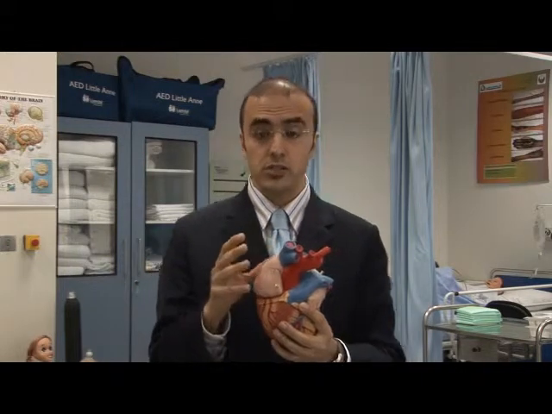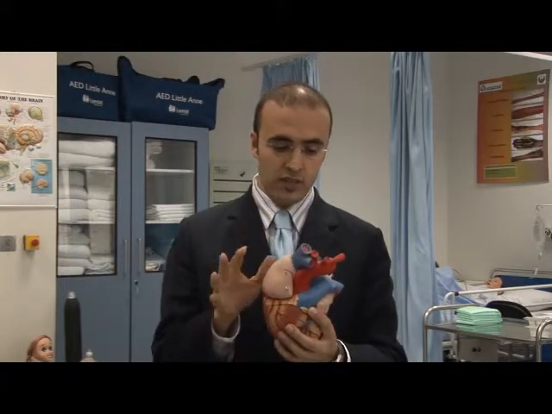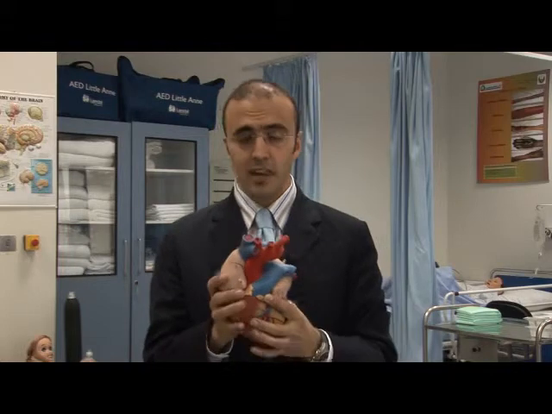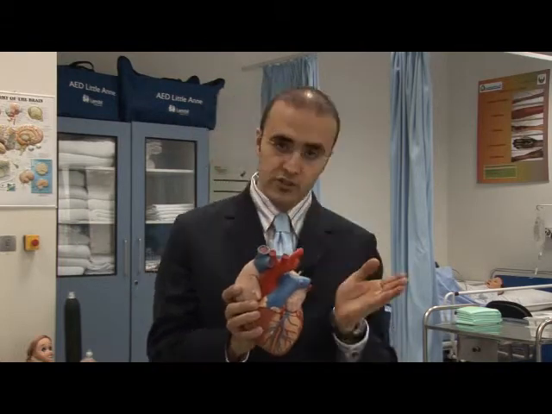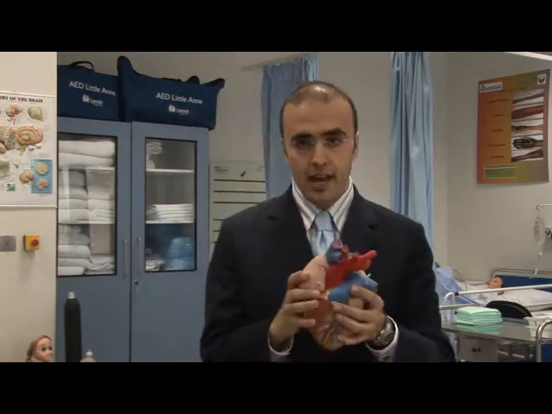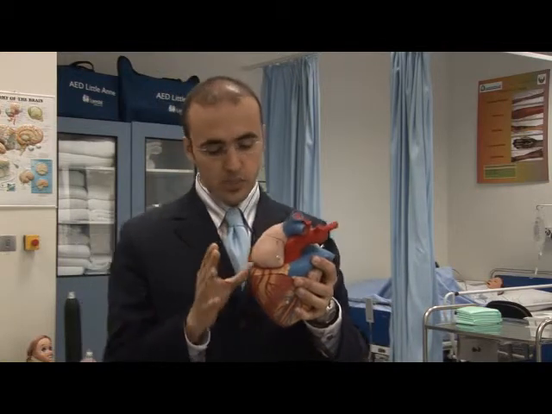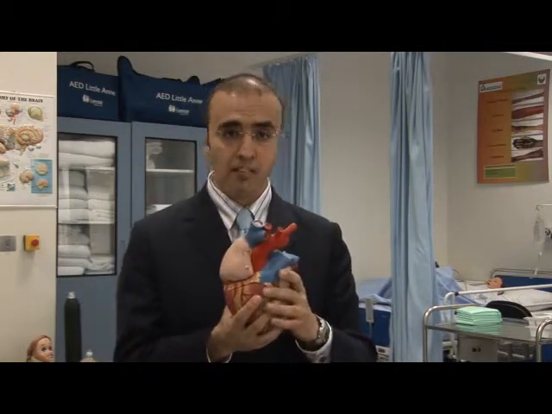The upper part of the heart, which we call the auricles or the atrium, has 2: the left and the right. Left auricle, or left atrium, and right atrium. The auricles are separated from the ventricles by valves.